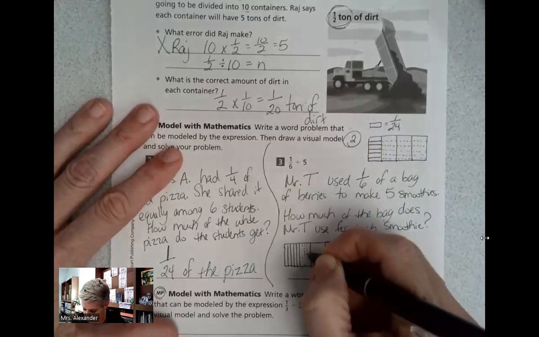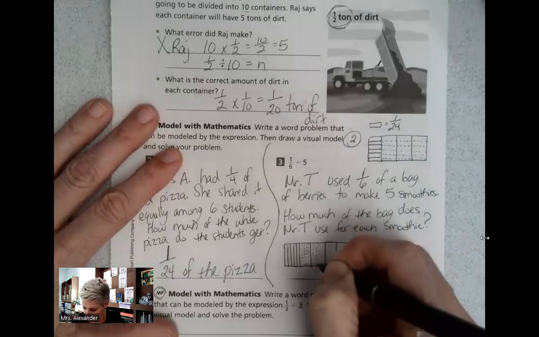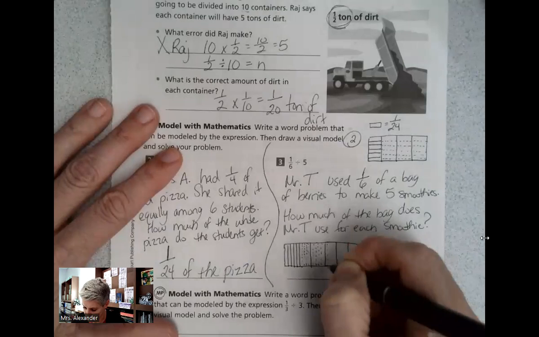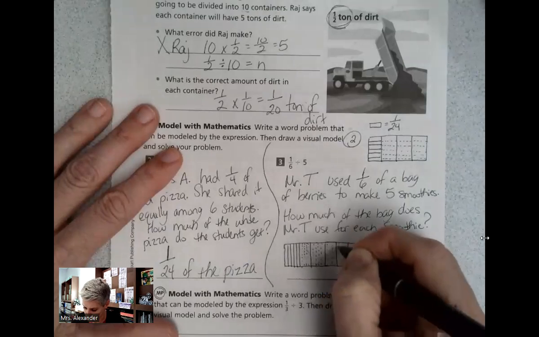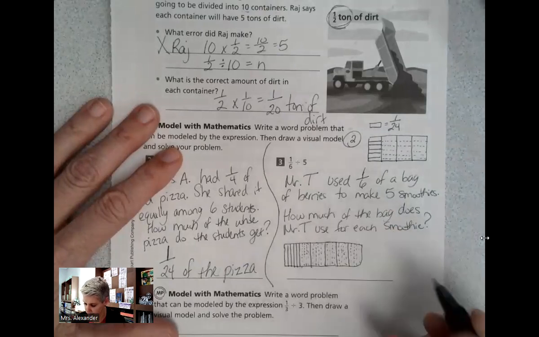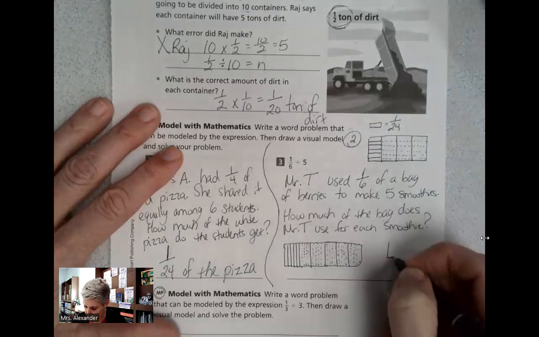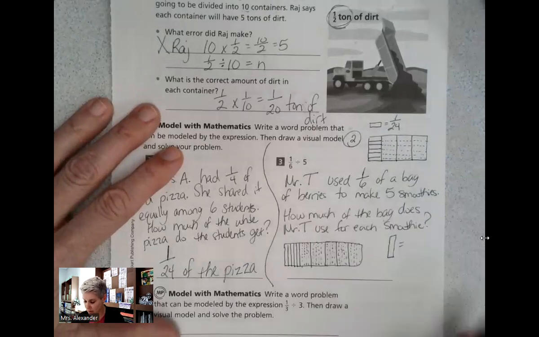Ooh, it's going to get squishy. You know what's happening though, right? This is what we've been doing in class. All of these, we would imagine, divided into the same parts. Oh, it's getting really squishy. These are all divided into 5 parts. If we're looking at that 1/6, each of these pieces is how much of the entire bag?